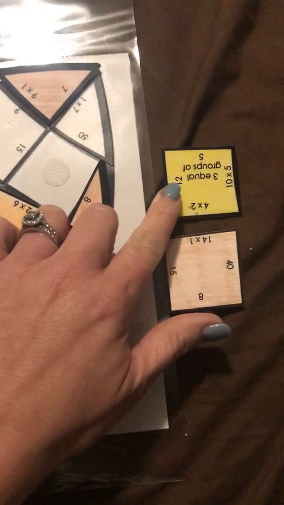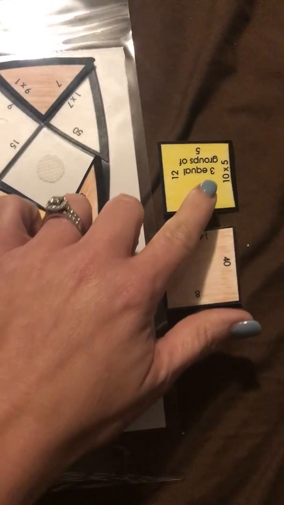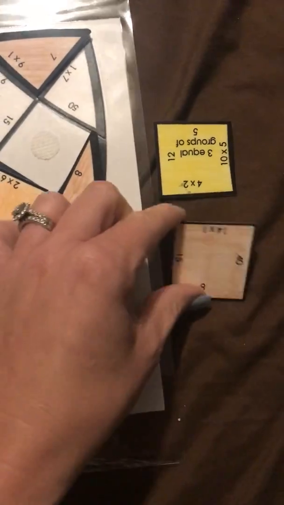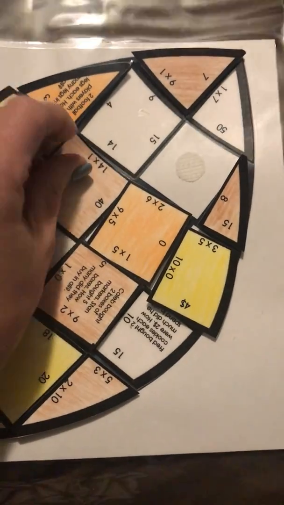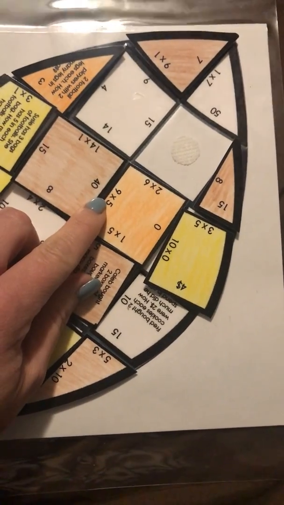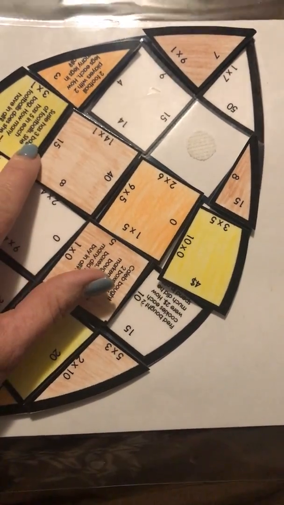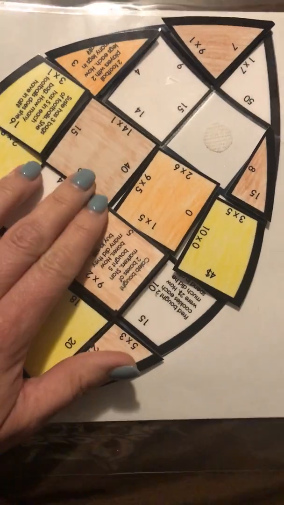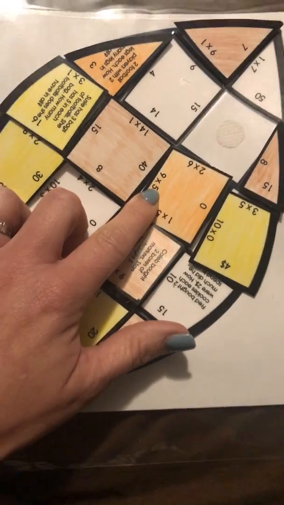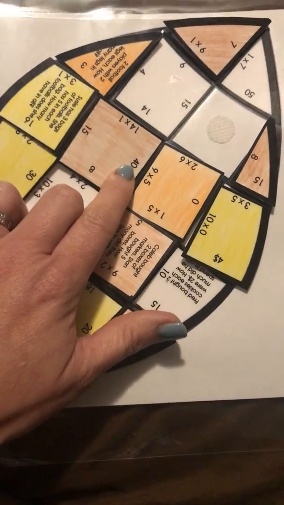And so if I look at both pieces, I have 4 times 2, I have 10 times 5, and on this one I have 14 times 1. My answer over here was 14, so the piece that probably goes in this place is 14 times 1, and it lines up with the answer 14. I then need to go back and check the other sides of the piece to make sure they all match and equal true equations. So 9 times 5, if I count by 5s 9 times, I'm going to end up with 40.